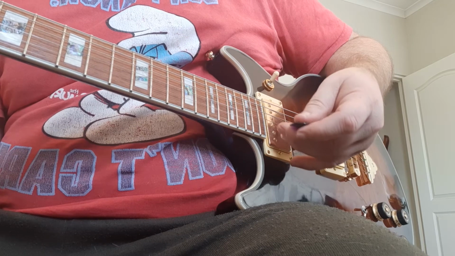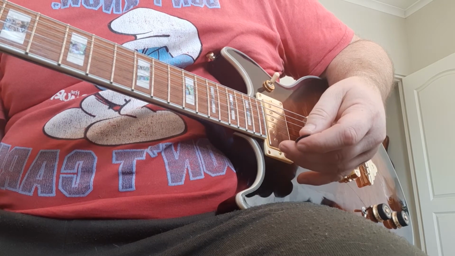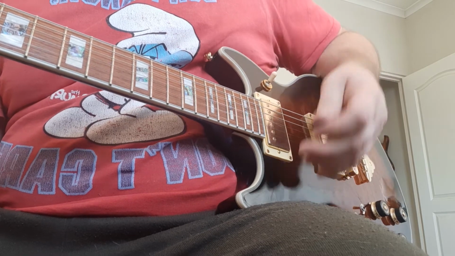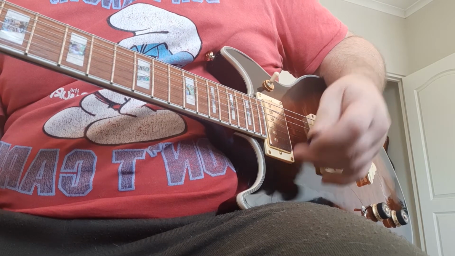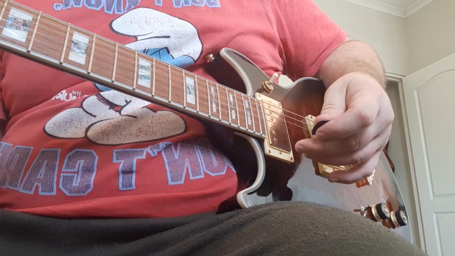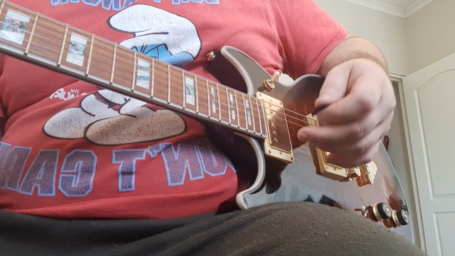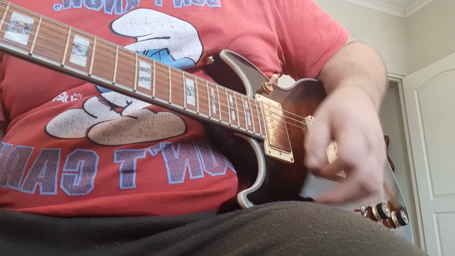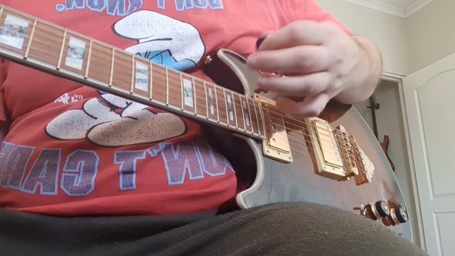Okay, this one's a very popular rhythm as well, so if you can do 3.4, you're going to come across this a lot. Okay, let's go. I'm going to play it through once. G is still in place. Okay. 1 and 2 and 3 and 4 and 1 and 2 and 3 and 4 and 1 and 2 and 3 and 4 and.